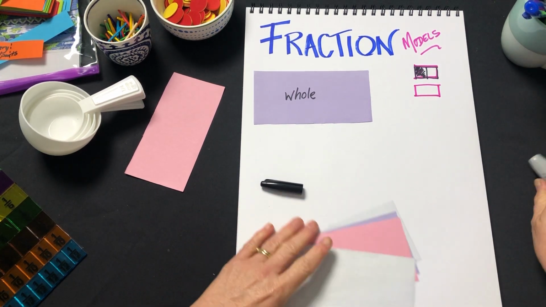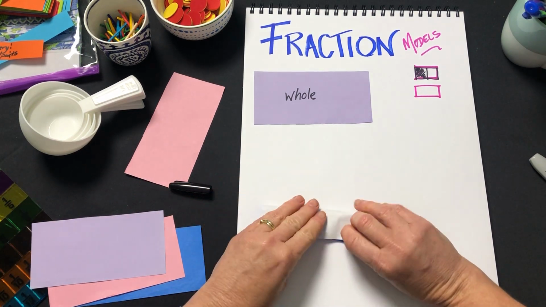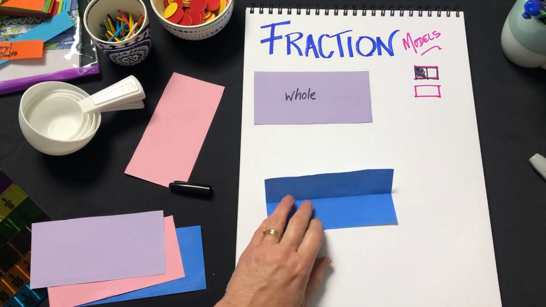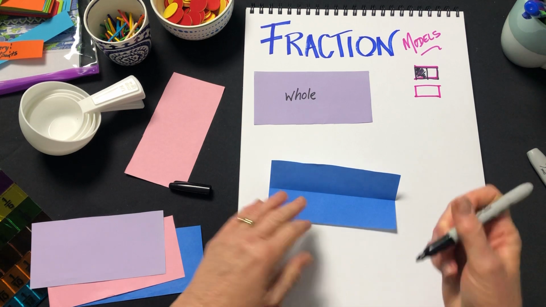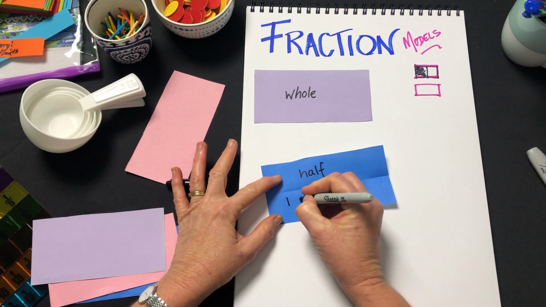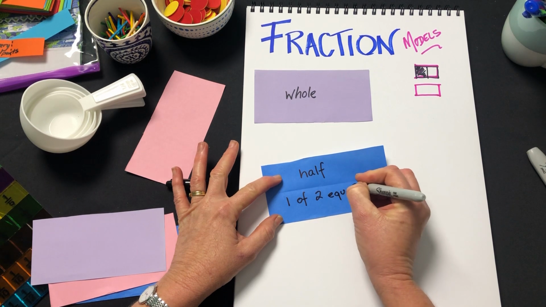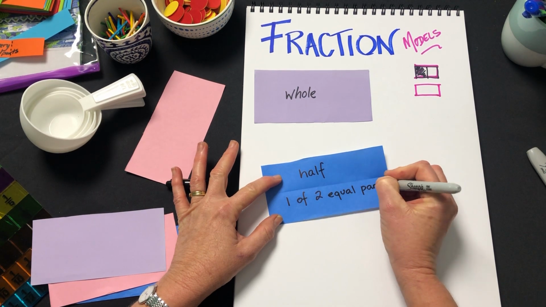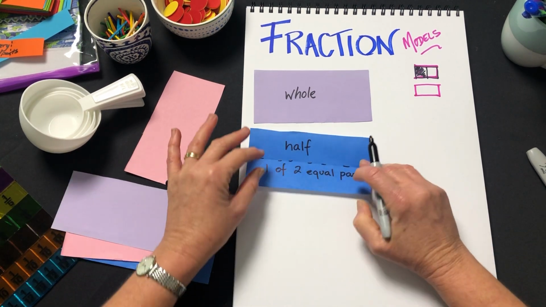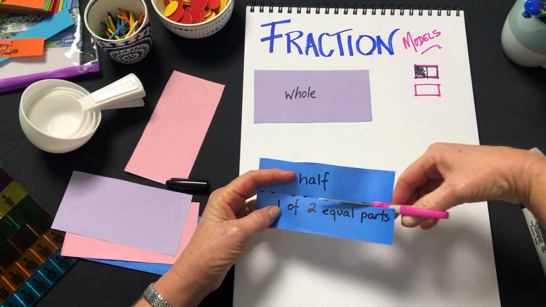So I recommend having the whole always there so that they can see the relationship between their fractional part and the whole itself. With area models, what we want students to see is that even though the fractional part may look different, they can still be a half. In other words, this is a half because it is one of 2 equal parts. I folded my rectangle into 2 equal parts, and one of those is the half.